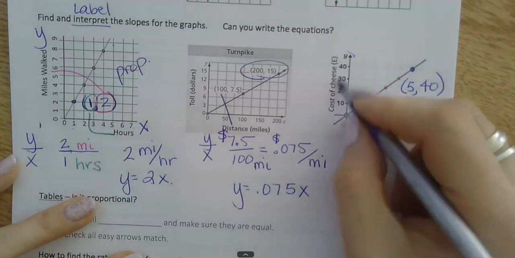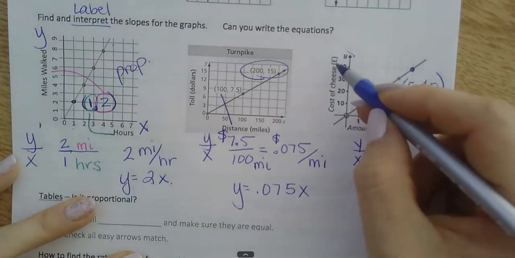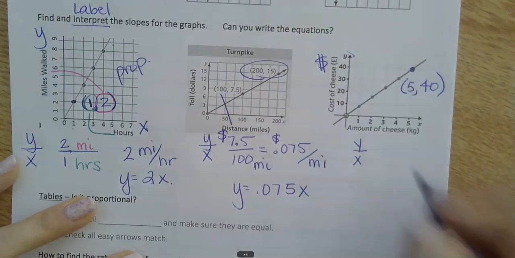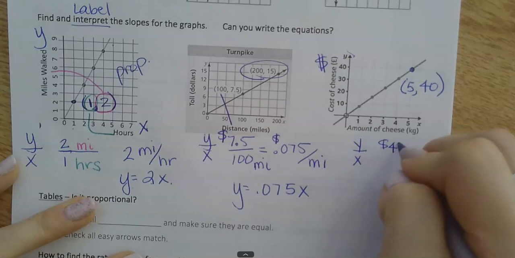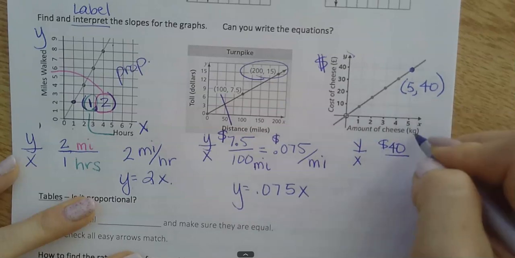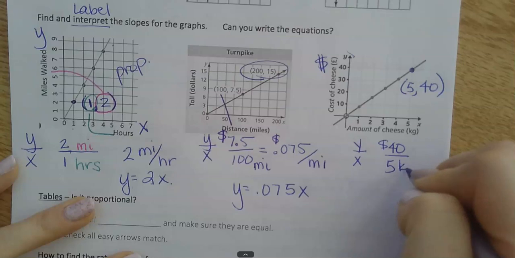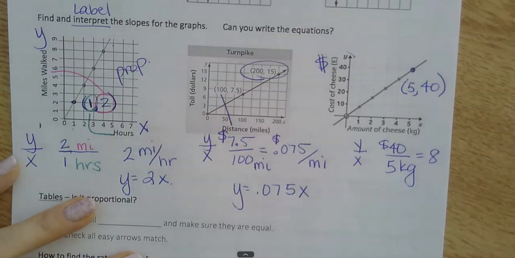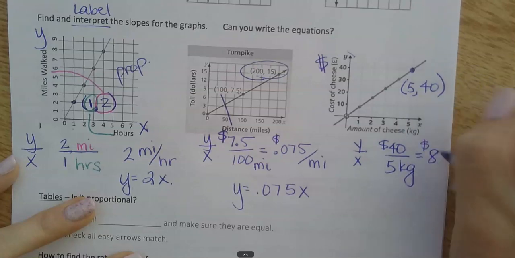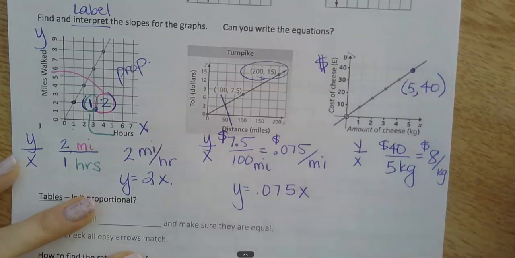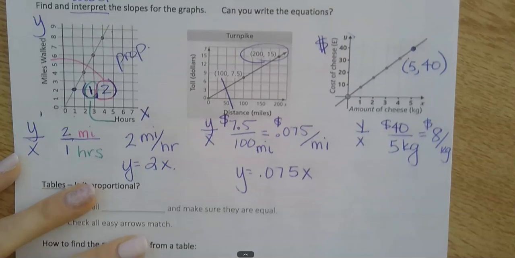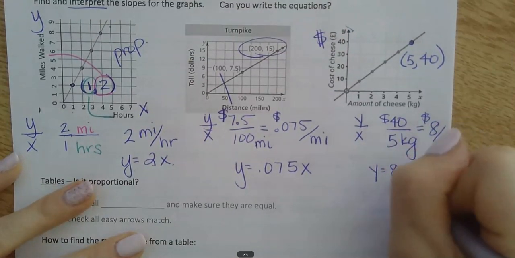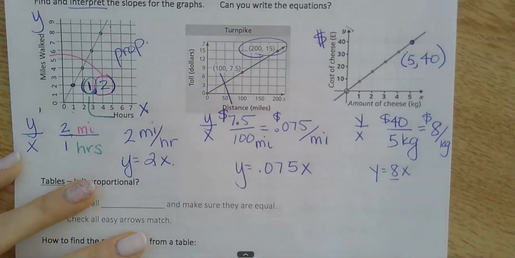Y is 40, that looks like pounds, but I'll just change this to dollars to make more sense. $40 for 5 kilograms. And if I actually divide that, I get 8, but I need to label it, $8 per kilogram of cheese. And I can put that into an equation. Y equals 8x. 8 is my rate or my slope.